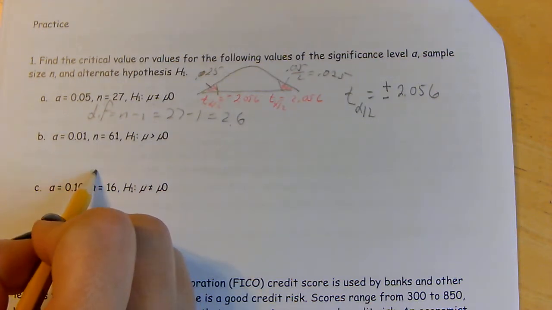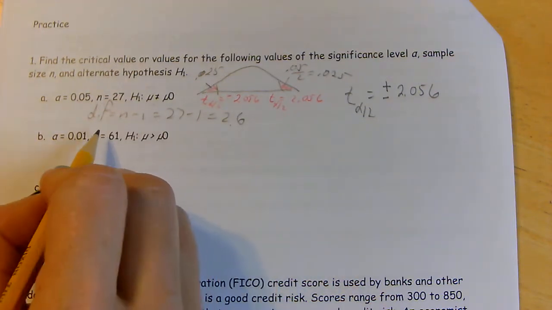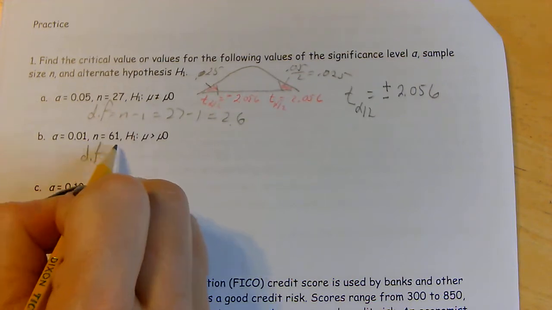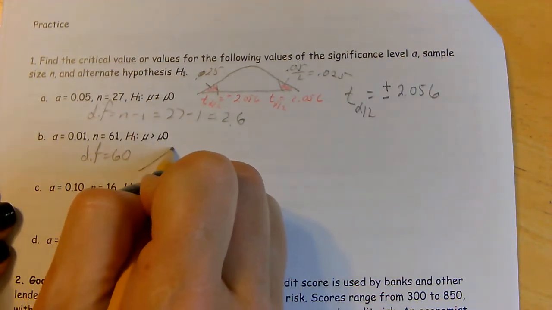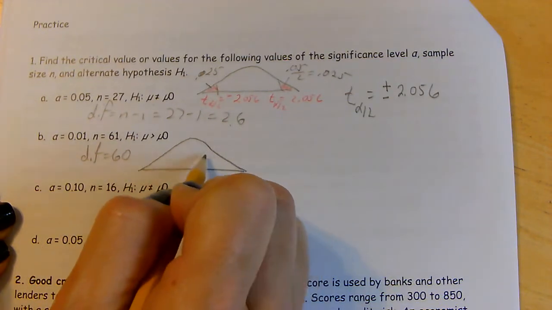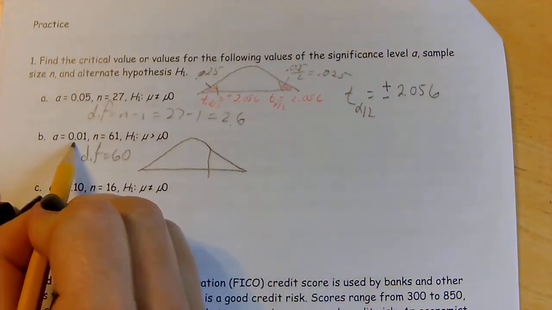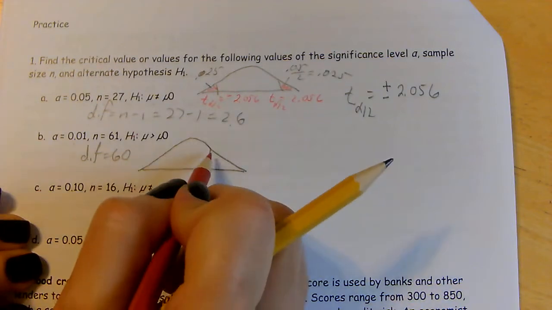Here, if I have a right-tailed test, first of all, my degrees of freedom is one less than the sample size, so it'll be 60. If I have a right-tailed test, everything's in one tail, so I do not need to divide my level of significance.